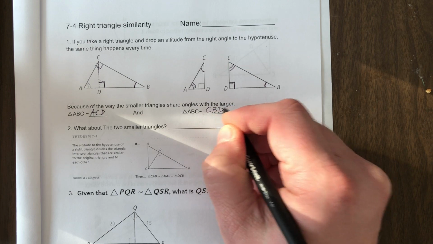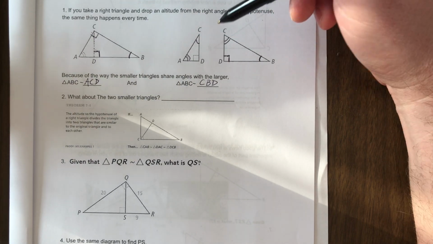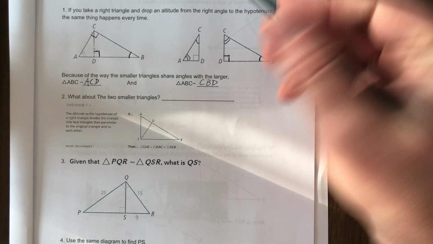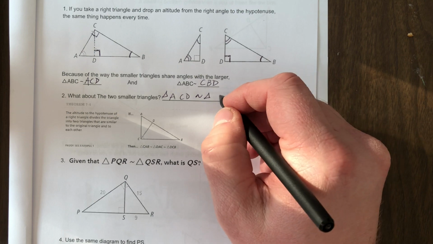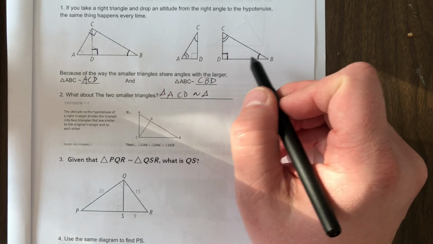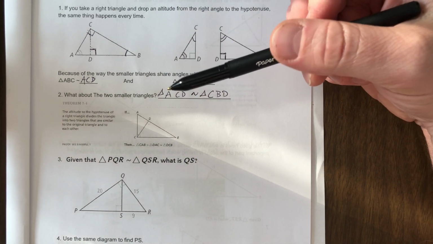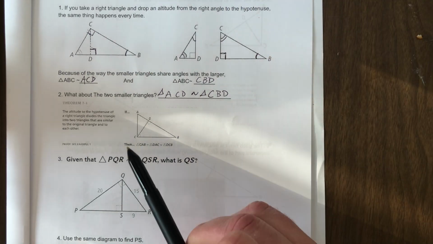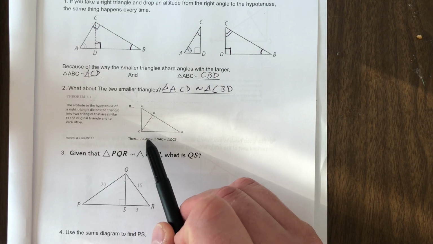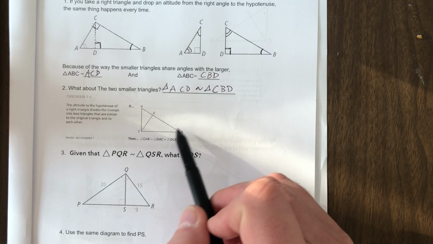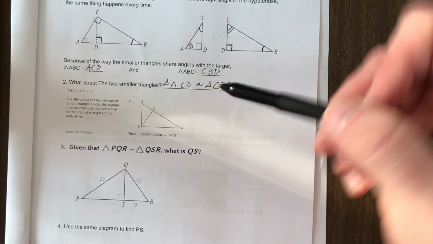And the order of these is always very, very important to make sure that we're talking about the right thing. So what about the 2 smaller triangles? We could say that triangle ACD is similar to triangle 2 lines, 1 line, right angle, CBD. So the theorem for this is right here. The altitude of hypotenuse, if this situation happens, then it says CAB, the big one, is proportional to DAC and DCB.